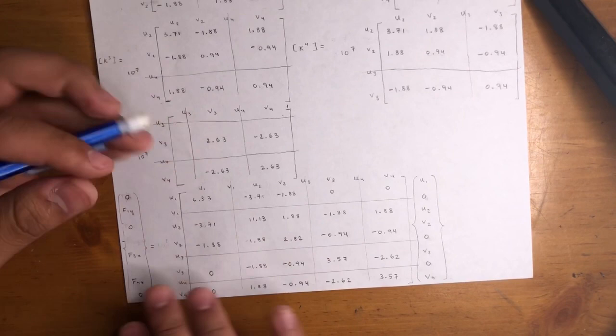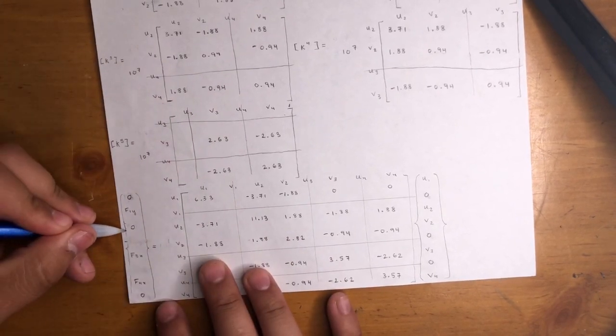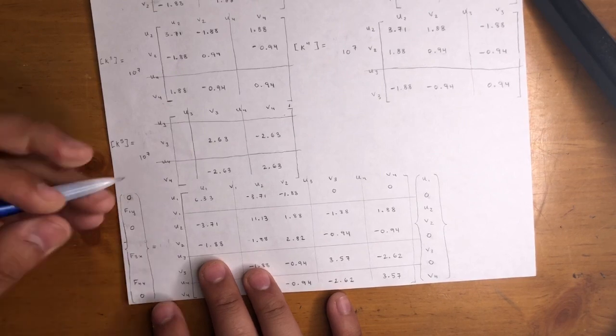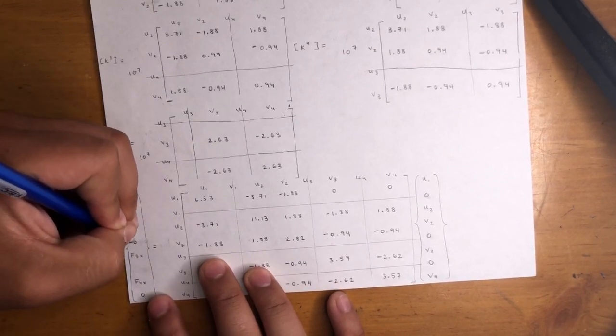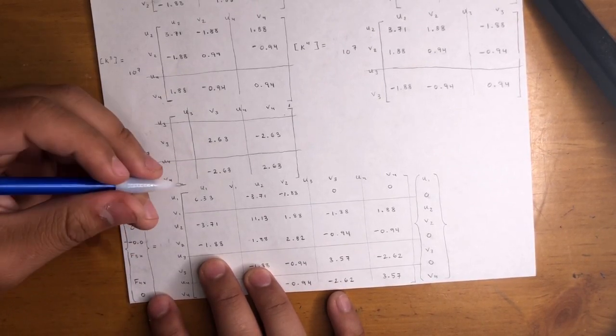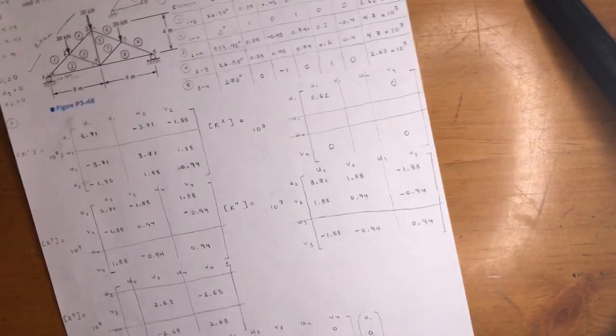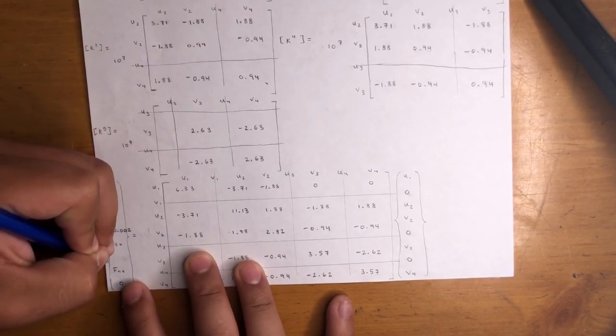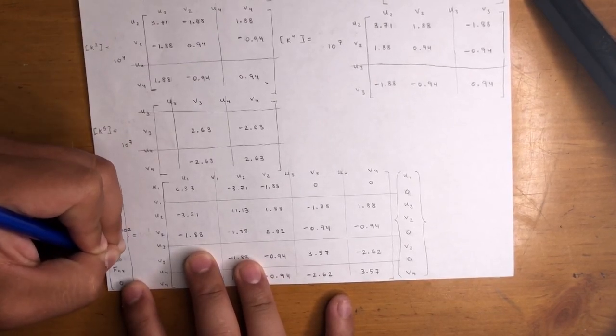So let's go ahead and populate that. If you do the calculation, you're going to get negative 0.002, I think it was? Yeah, 2 zeros. I already have it in the back. And then you'll get negative 0.0001.